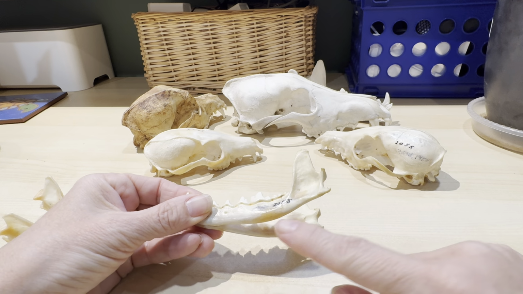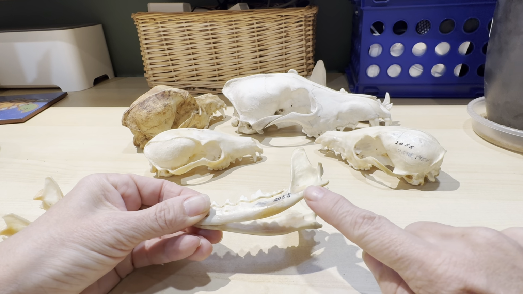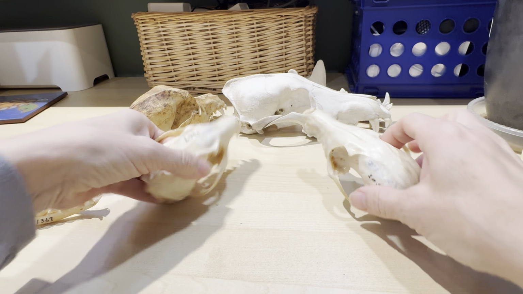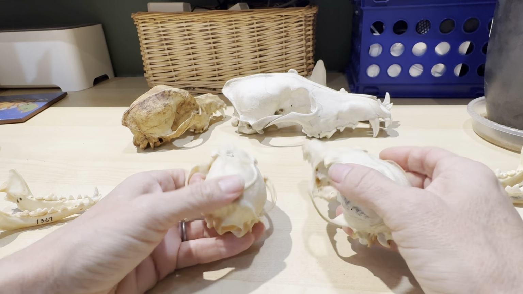Here's the angular here, and you'll see this just smooth line. So that's how you distinguish your gray fox and your red fox.